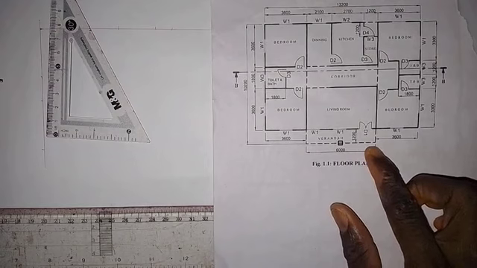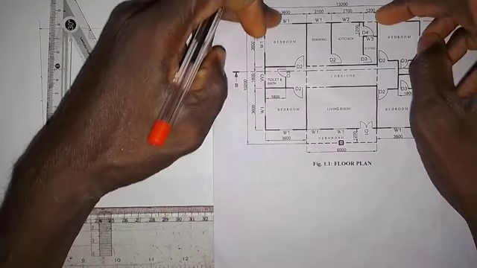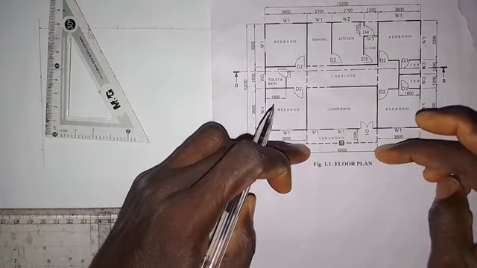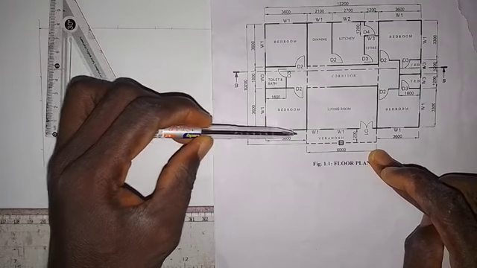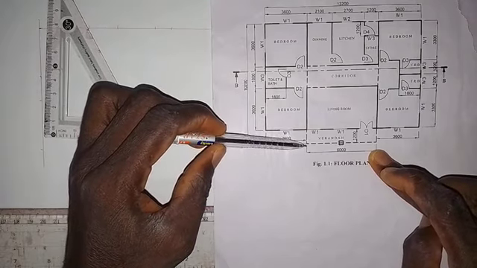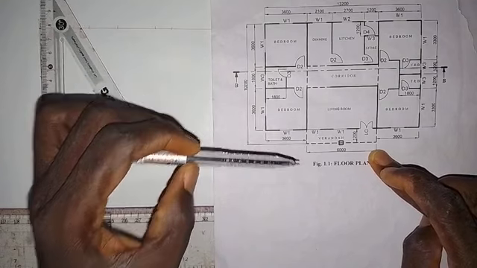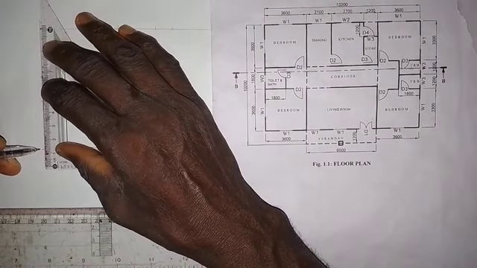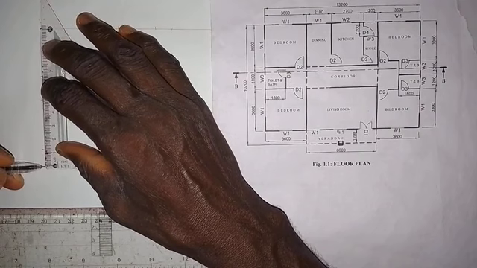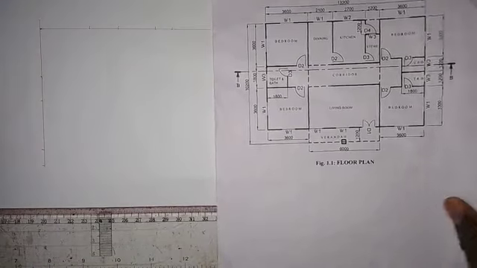Looking at what we have here, we have the veranda here, and the veranda goes beyond this rectangle. We have it from here to here. By my calculation, I found that the distance from this point to this point is 1,200, and that will be 12 millimeters. So we come to this point and take 12 millimeters down. This is 12 millimeters. So we have taken all the measurements that we have there.